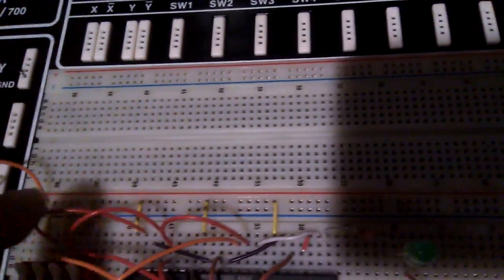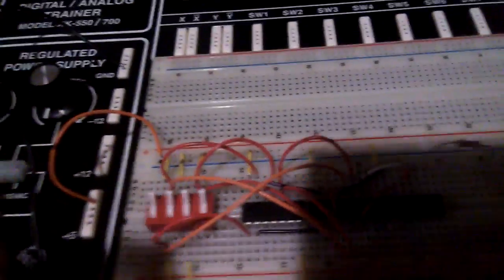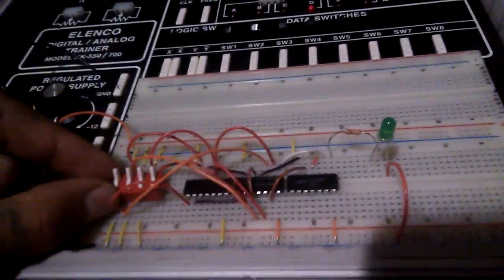This is 5 volt supply. We got it all right now on. So I'll go ahead and test this.